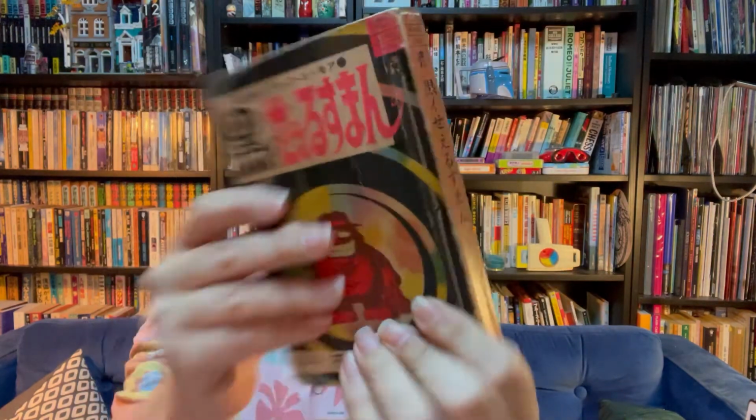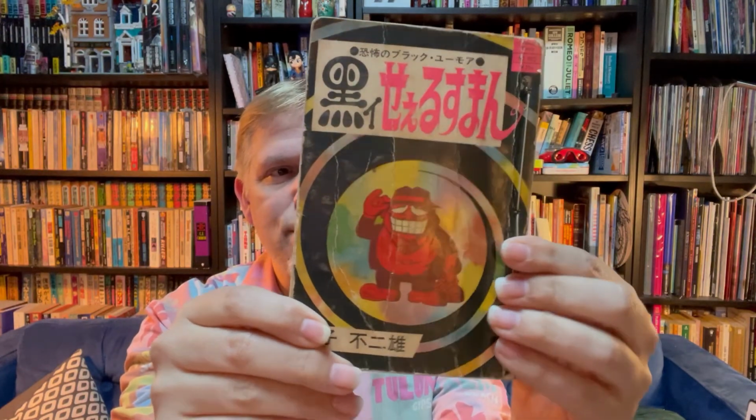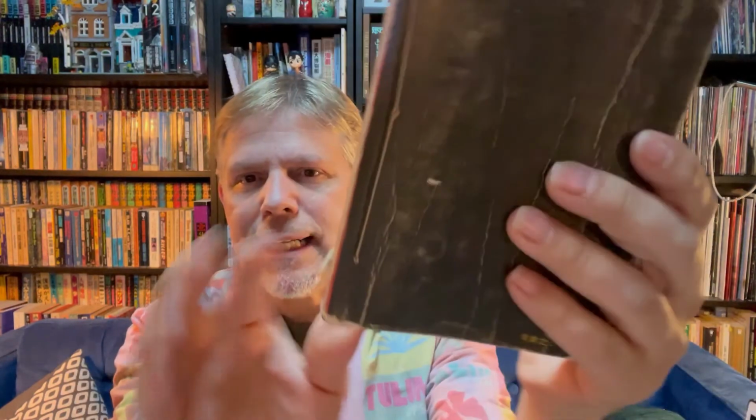I was really happy to get a look at this from Mr. Fujita's collection. Check out this binding.